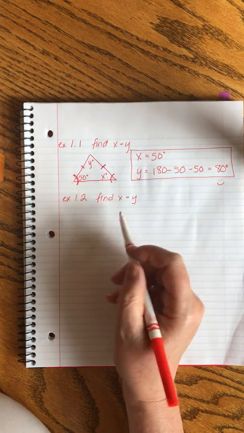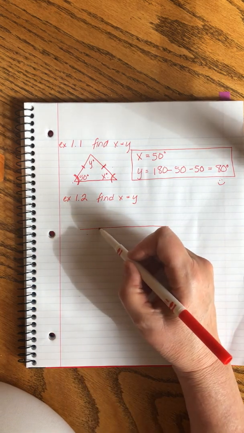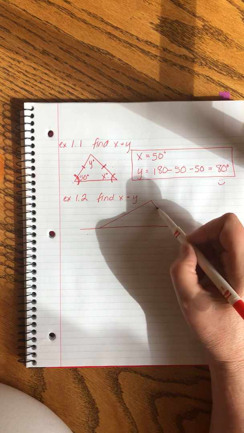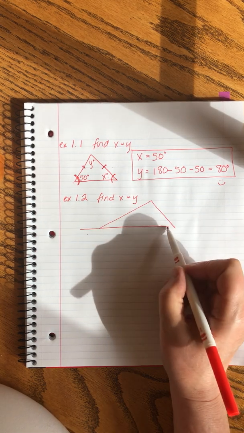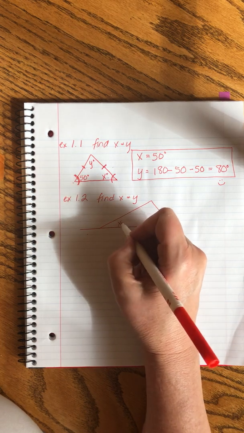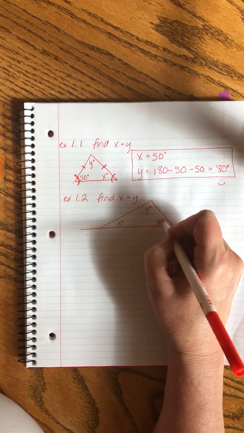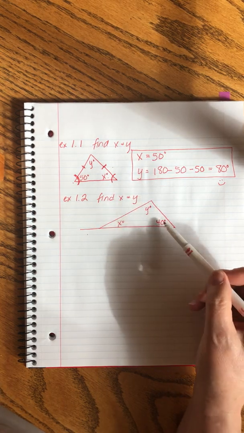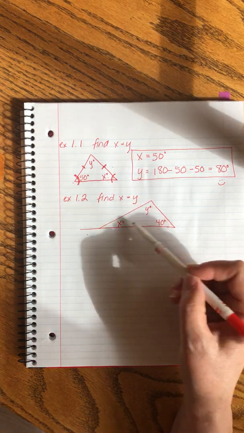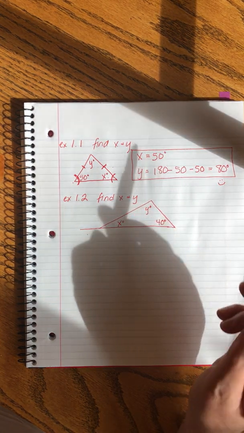Now we have a new picture to draw. Remember that it is always worth taking the time to draw these pictures. Always. Okay, we have an x here. We have a y here. We have 40 degrees. This reminds me of the last problem, in that we have one number for the three angles. That doesn't help us. In order to do the 180 trick, we have to have two.